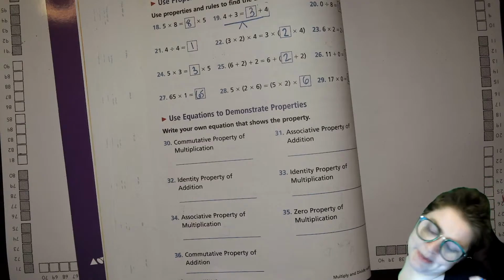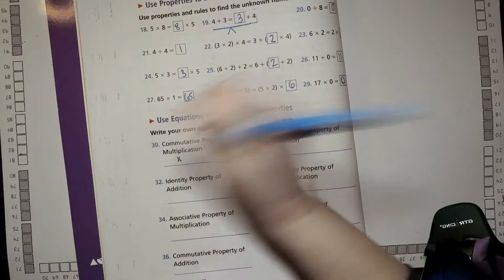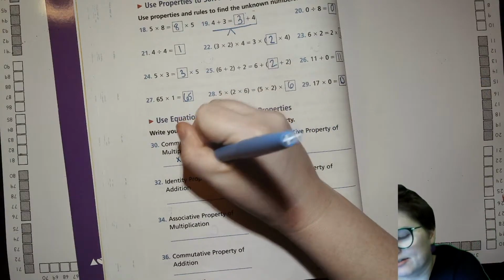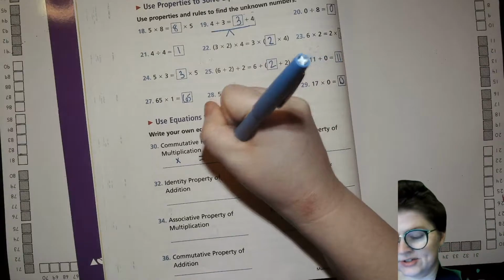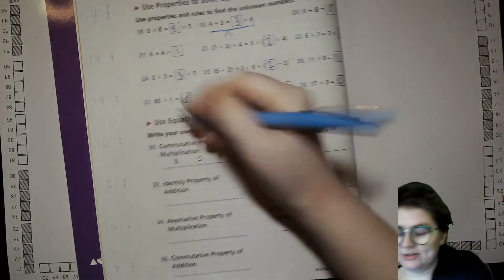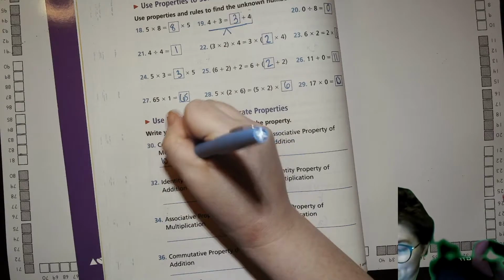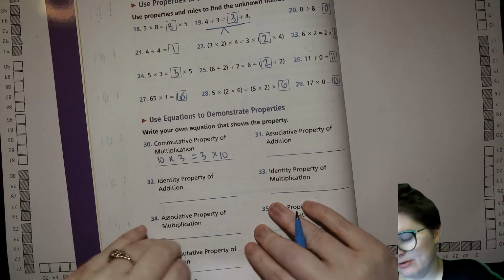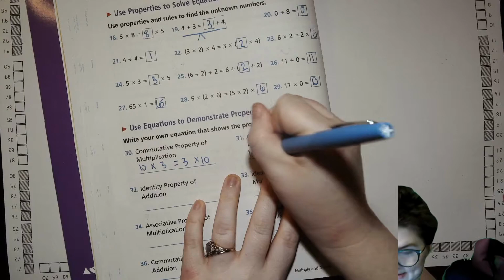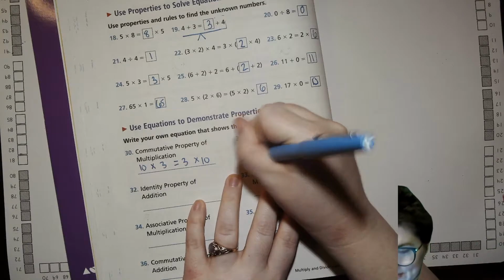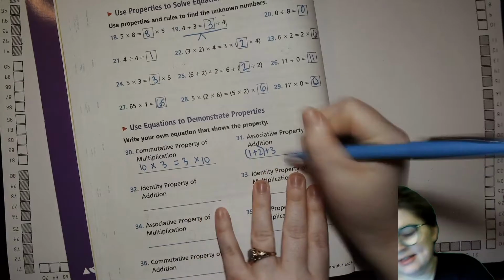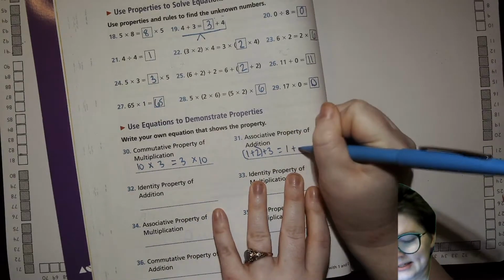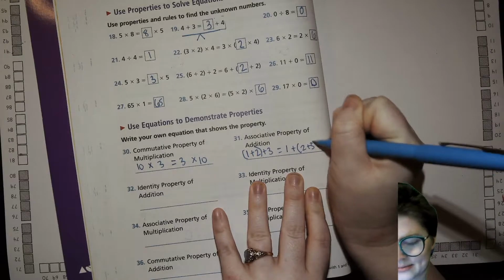The commutative property of multiplication. Well, it has to have a multiplication sign. And this one I remember is the flippity floppity one, right? So it's two different factors in different orders. So I'll do 10 times 3 and then 3 times 10, right? The associative property of addition. This one is about grouping, right? It doesn't matter which one you group where. So I'll do 1 plus 2 plus 3. First with the parentheses around the 1 plus 2. And that will equal 1 plus parentheses 2 plus 3. Close parentheses.